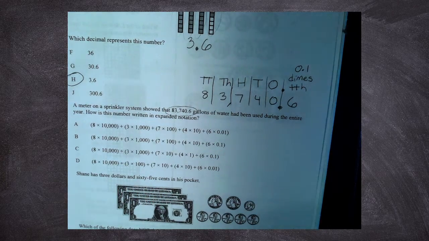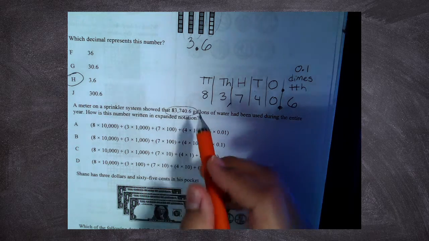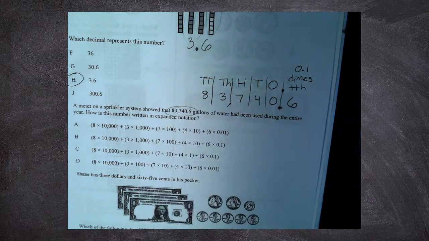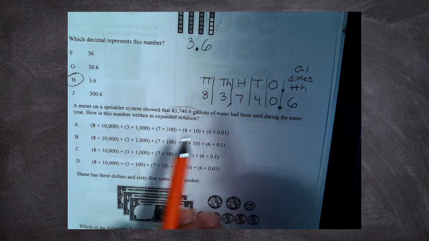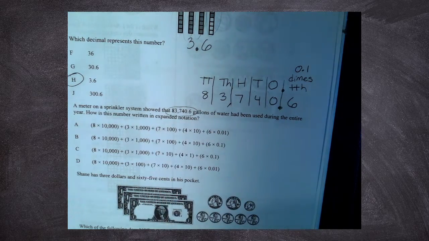Now remember, the expanded notation just means that I'm going to break my numbers apart using the place values. So each place value gets its own spot. We always start in expanded notation with the biggest place value. Always. What number is in the biggest place value?